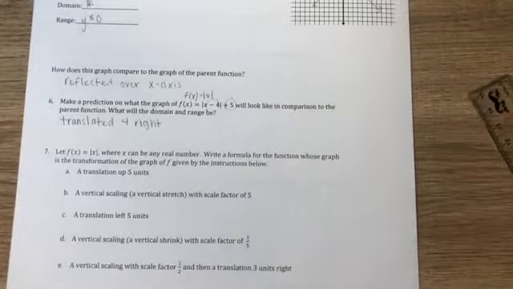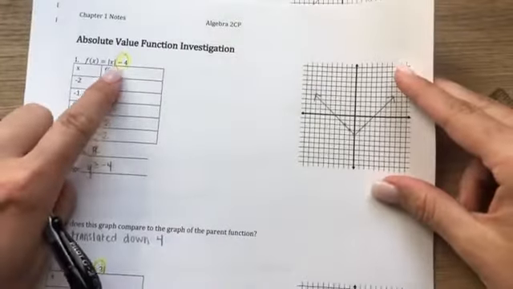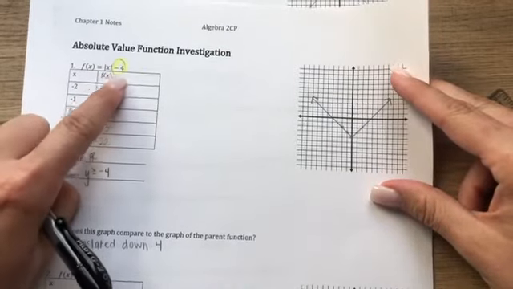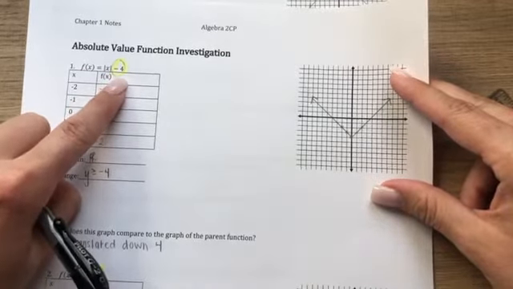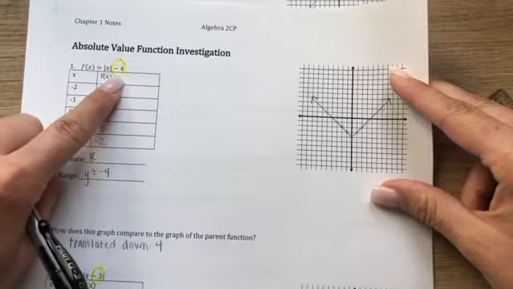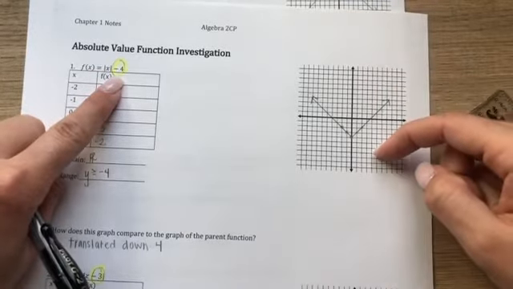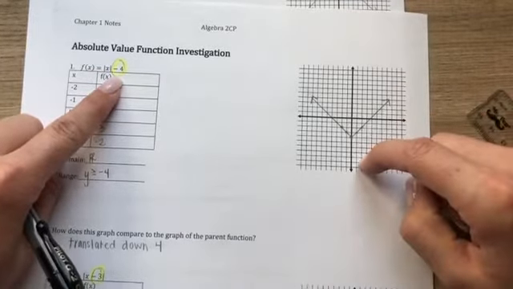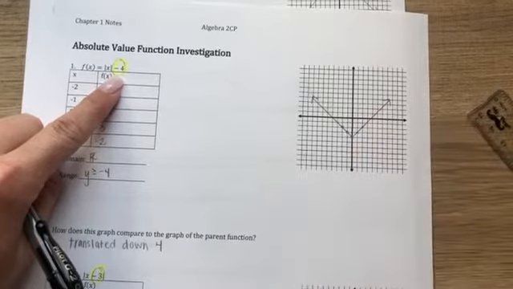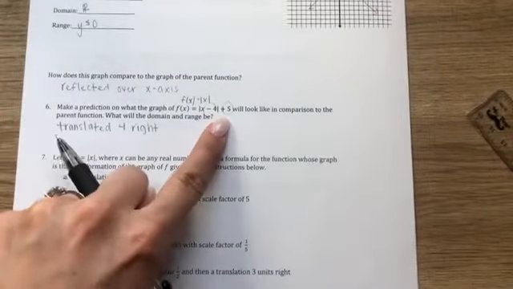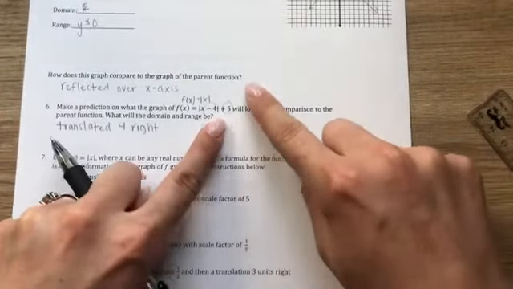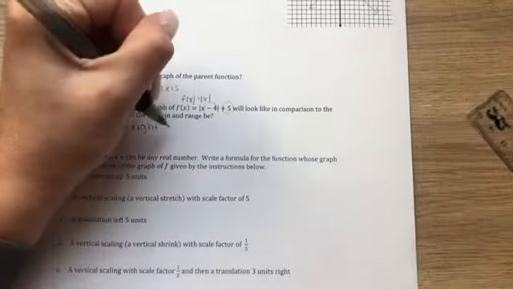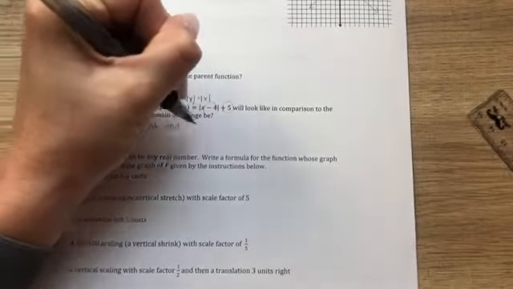And then when I'm trying to figure out what this plus 5 does, the very first problem that we did had a number being added or subtracted after the absolute value bars. This minus 4 moved the graph down 4. So subtracting something outside of the absolute value bars moves it down. That means that adding something outside the absolute value bars will move it up. So it's translated 4 right and 5 up.